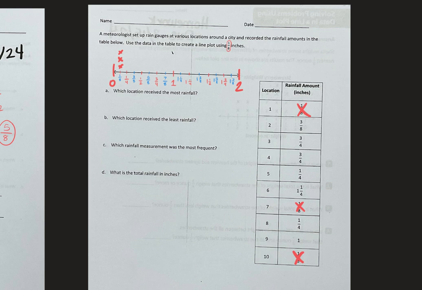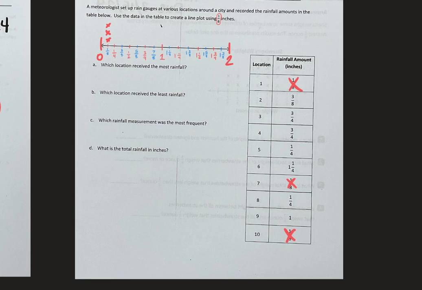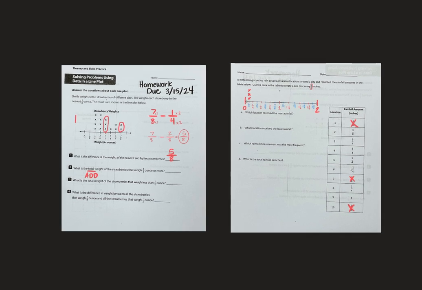And then D says, what is the total rainfall in inches? The total rainfall. Now, look, this is going to be maybe the hardest problem. Not really the hardest, but may take the most work, right? It's asking you to take all of that data and add it up so that you can see how much rain in all 10 locations put together. So what's the total rainfall? That means you're adding location 1 through 10, all of those data points, okay? I know that's a lot of different things to remember, but if you need to go back and watch this video again, or if you need to just look at certain parts, that's totally fine.